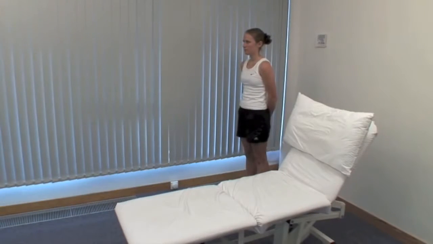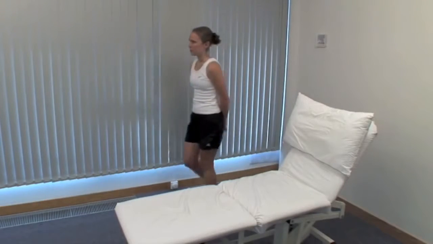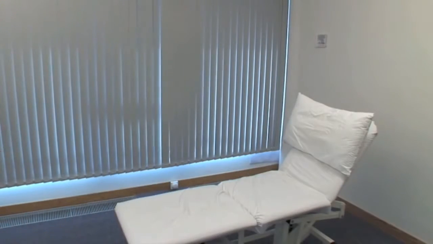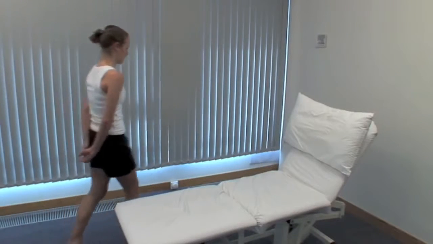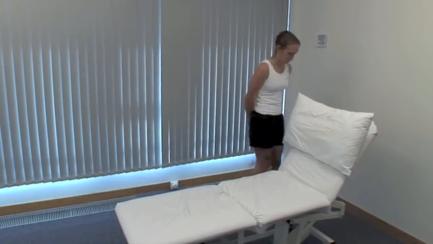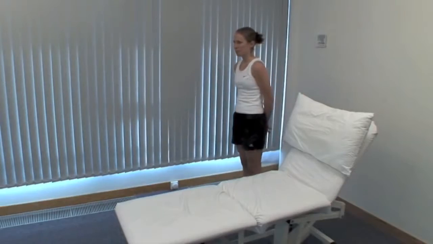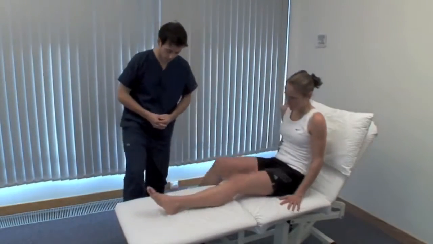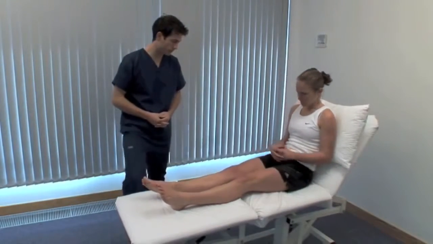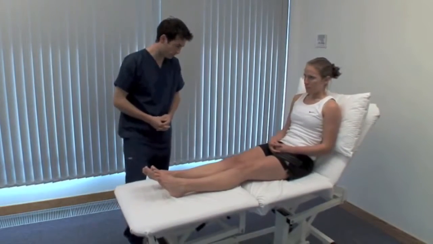Now can you walk towards me, turn and walk back? Look for gait asymmetry and at what happens to the knee during the stance and swing phases. Could you sit back on the couch? Make sure the patient has both legs well exposed so that you can compare sides.